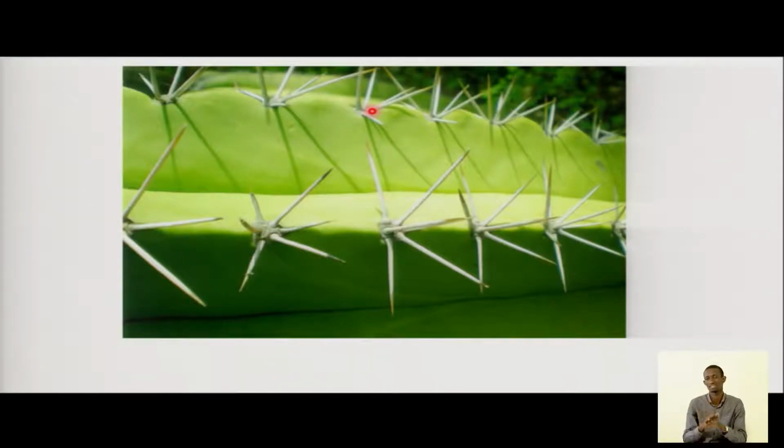Spines are common to plants which live in arid or dry areas like deserts. You will find that some leaves are modified into spines to prevent excessive loss of water and also to avoid animals, for example herbivores, eating them for food.